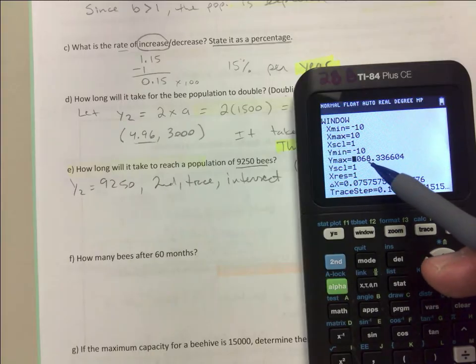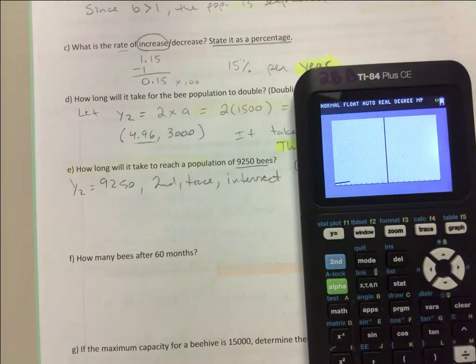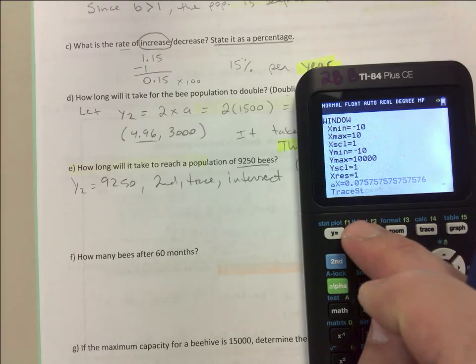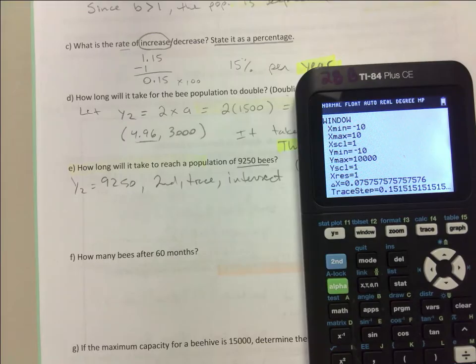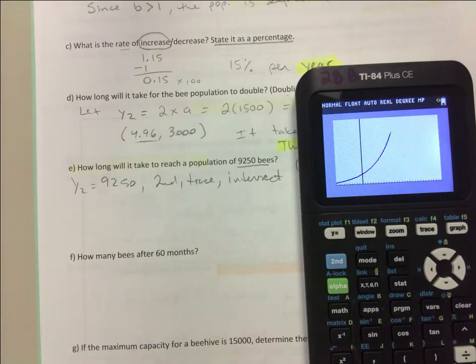My Y max is 6,000 only. So I'm going to go 10,000. Make sure that I can see it. Okay, so now I'm looking at all the way up to 10,000. There's the 9,250 line. I need to keep chasing my curve a little bit. So I'm going to go window, X max. I'm going to go 30 maybe. Try that again. There it is.